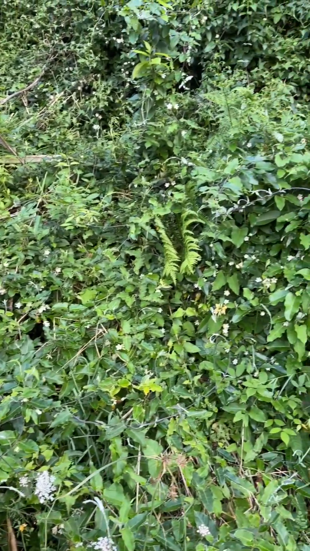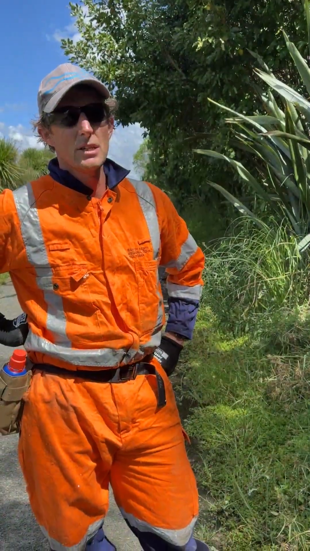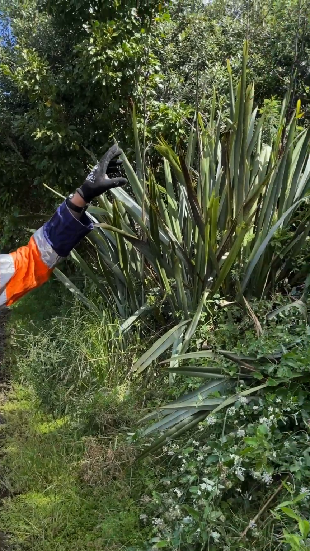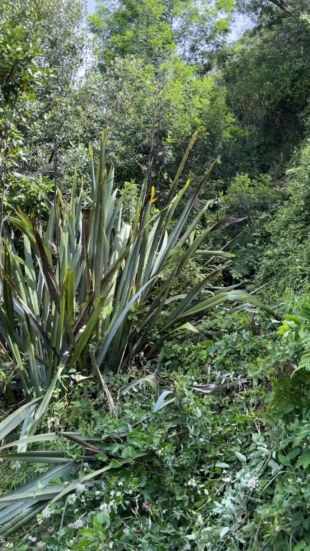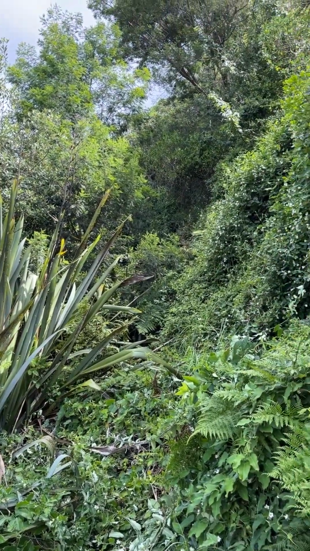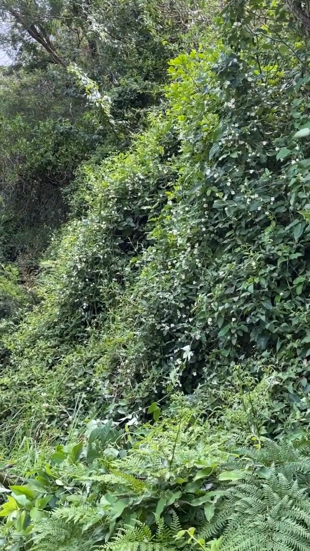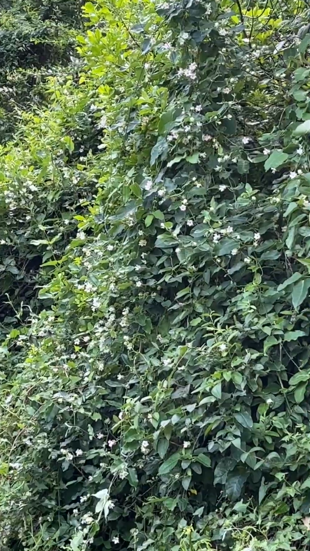One of the reasons moth plant is so pesty is because it climbs up into the canopy of existing vegetation and smothers the host plant. You can see what's happening here is the native species are getting dominated by that pest. It's no longer getting light, it's going to get outcompeted by this plant.